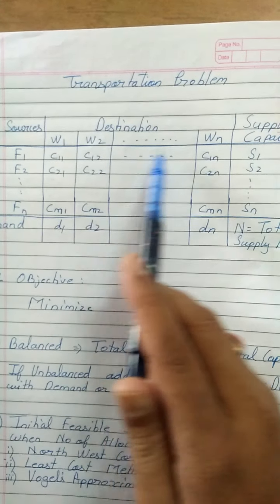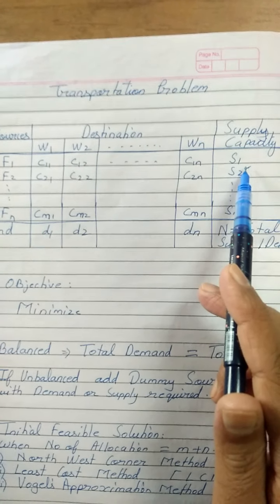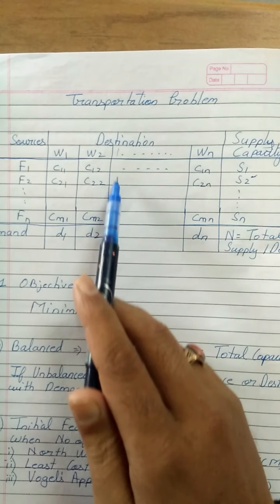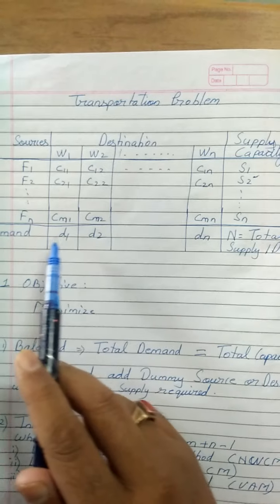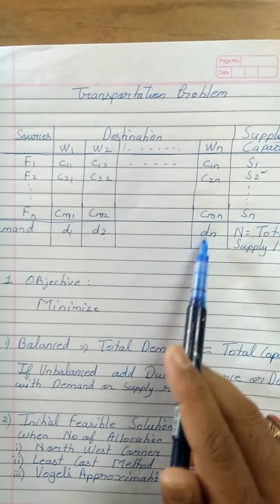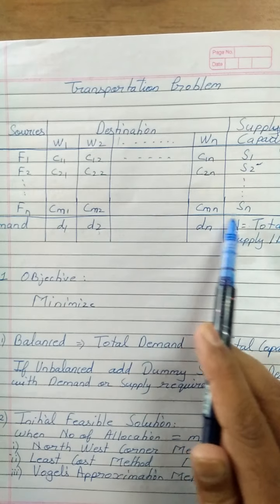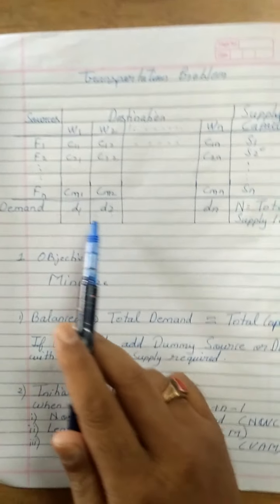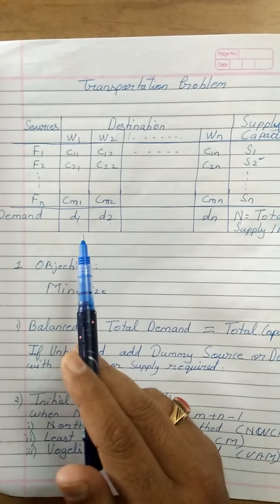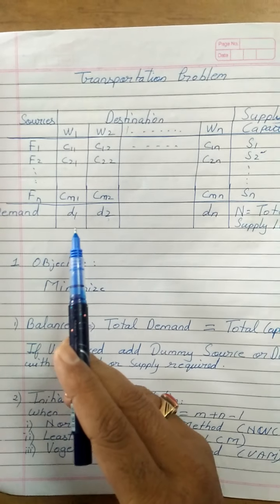For each source there is a supply, or you can say capacity. For each destination there is some demand. So for each destination there is demand D1, D2, Dn, and for each source there is supply S1, S2, Sm. Whichever is the source, it will have its capacity, that is how much it can give, and each destination will have some demand from the market, that is D.